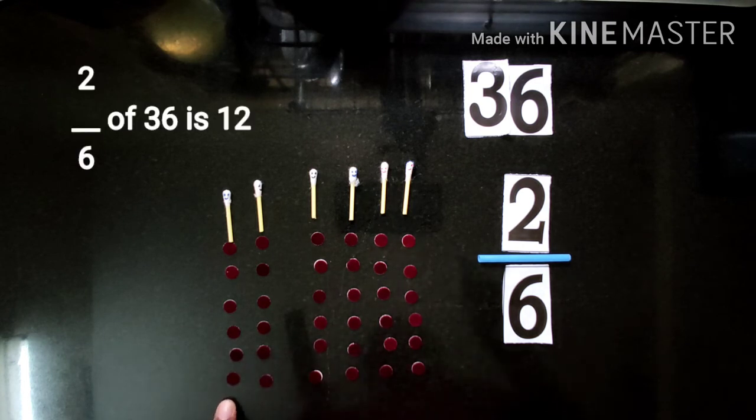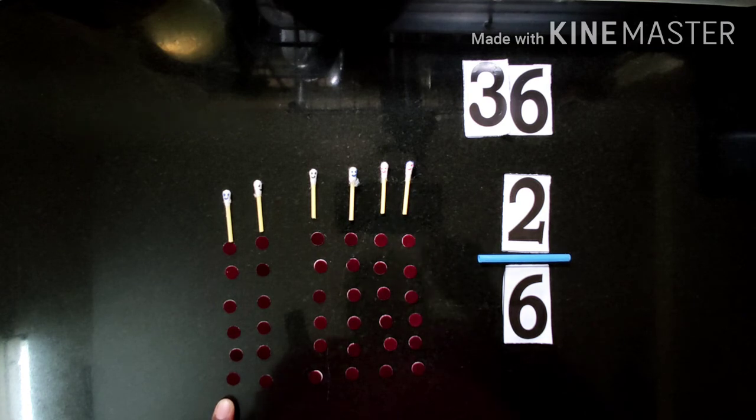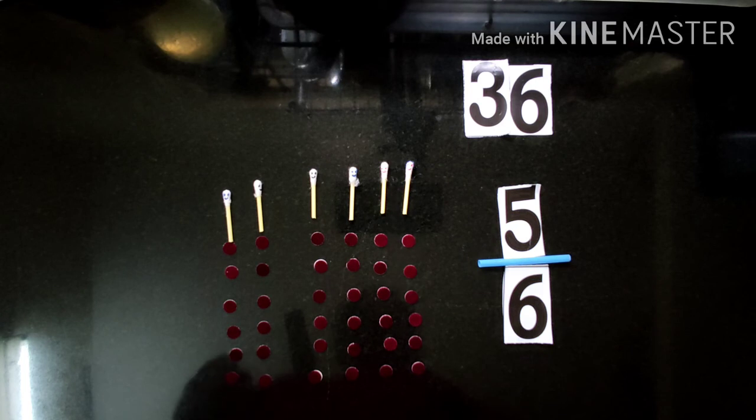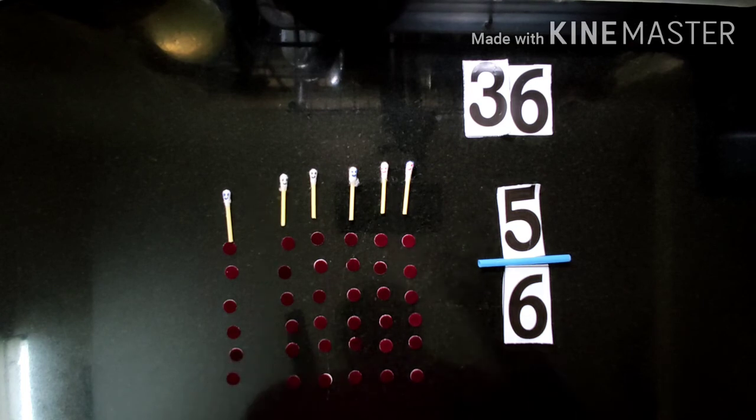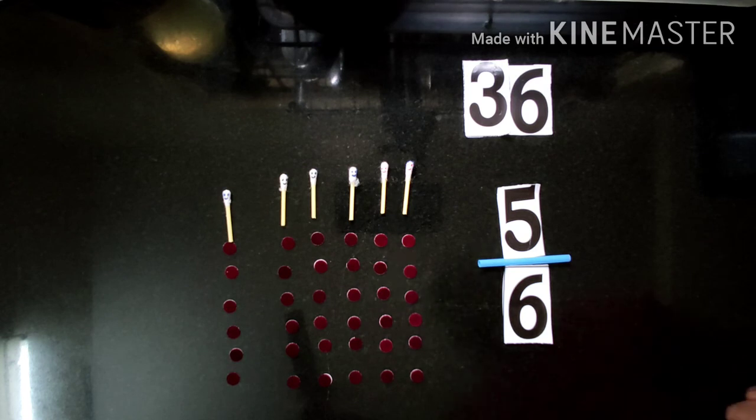With the same bindis, if we find what is 5/6 of 36. Out of 6 equal groups, take out 5. So this is 5/6, which is equal to 30.